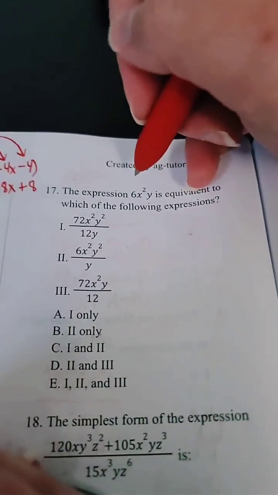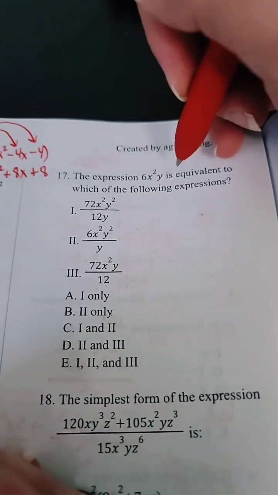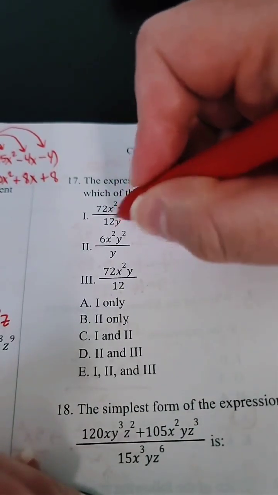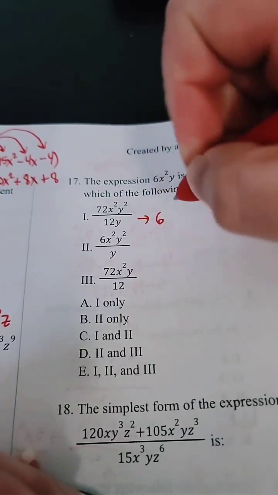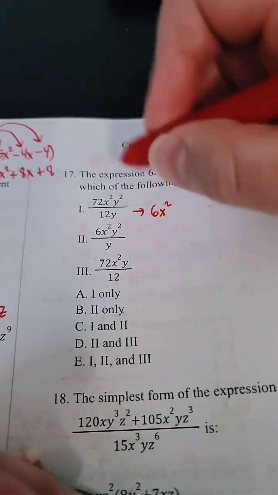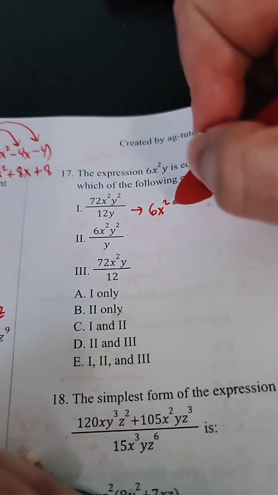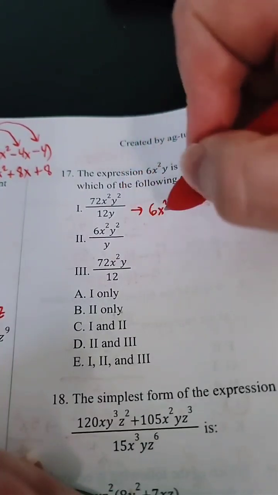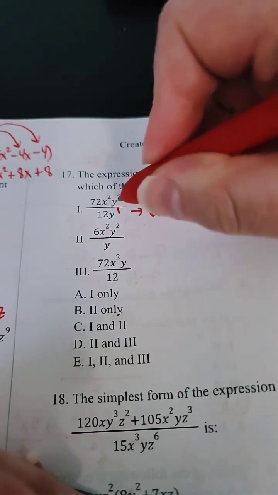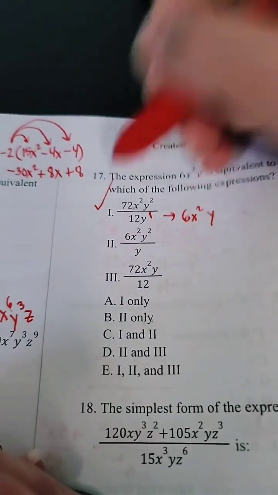And then let's go to number 17. The expression 6x squared y is equivalent to which of the following expressions? So let's start with this one. Let's go and say, okay, 72 divided by 12, that's going to be 6. And then x squared is just going to stay there because there's nothing on the bottom to cancel out with or divide with. Now we have y squared over y, which is just based on the quotient rule, meaning we have to subtract our powers. It's just going to be y, because y to the second, this is technically y to the first, 2 minus 1 is just 1. So this is equal to 6x squared y.